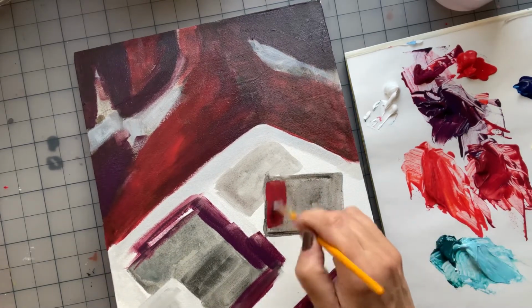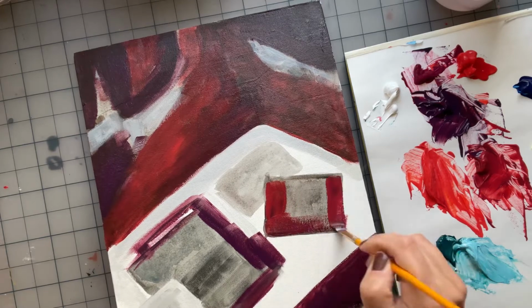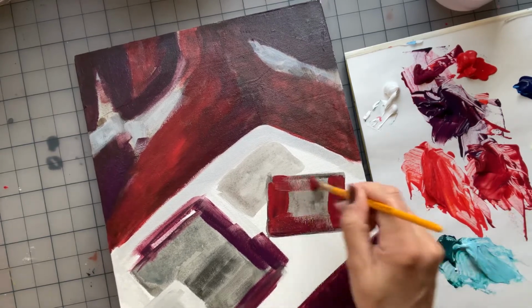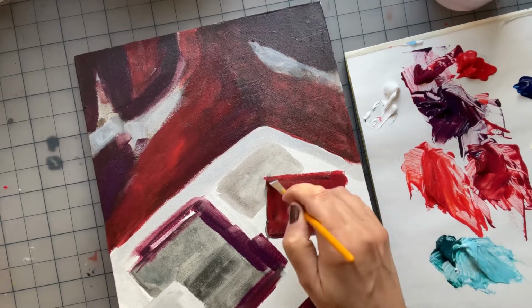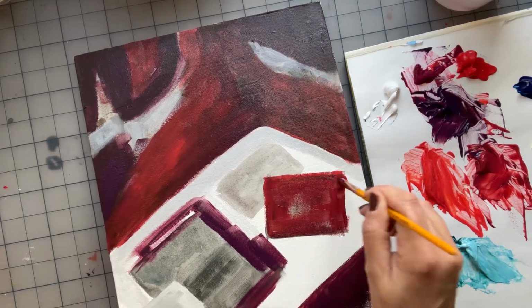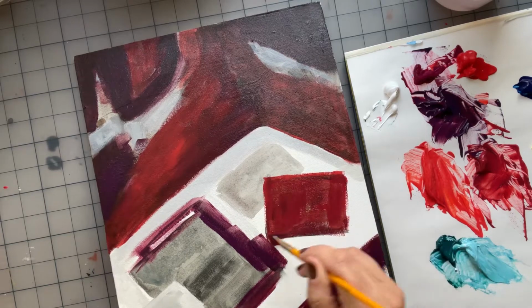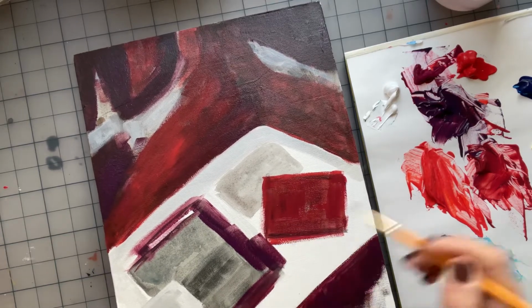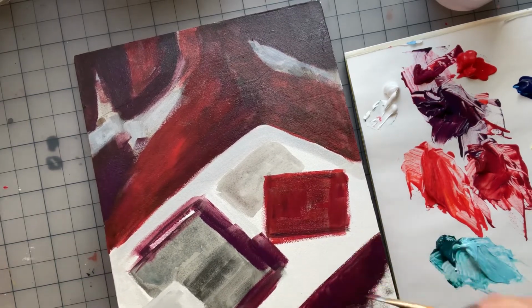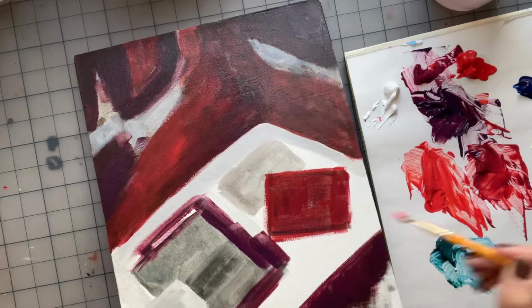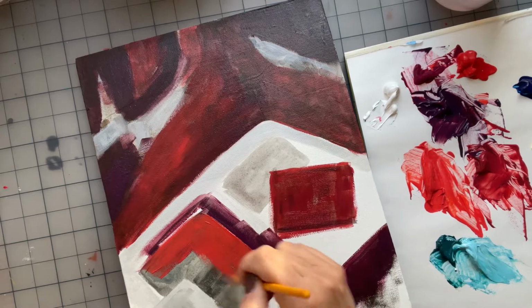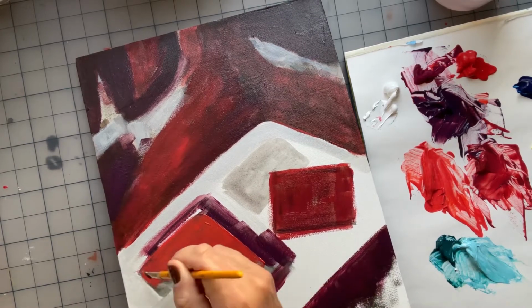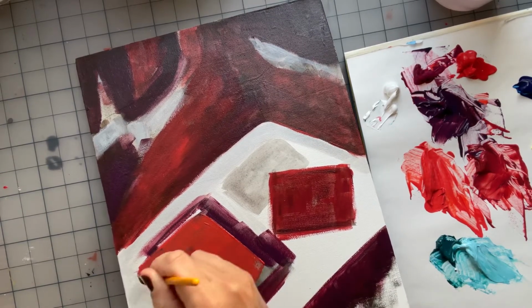This one and put this here. Doesn't matter if I'm going outside the lines because I'm going to paint over it, you know? Maybe I'll use this one for here. And since this is just the first layer, we're not committed to this.